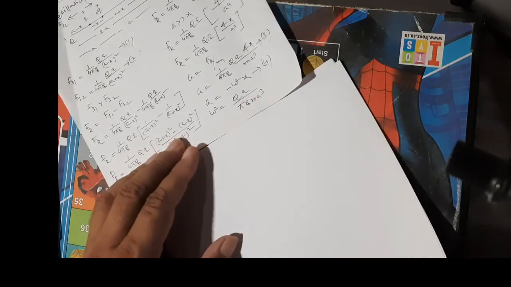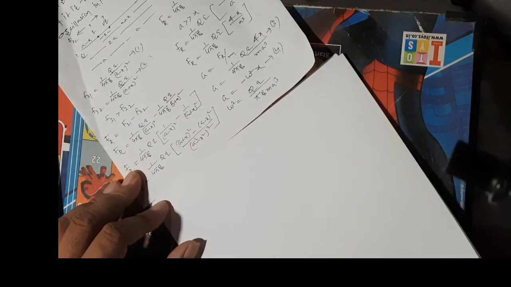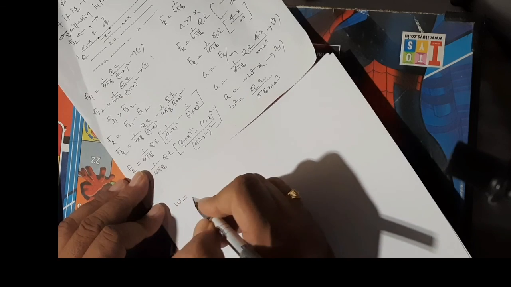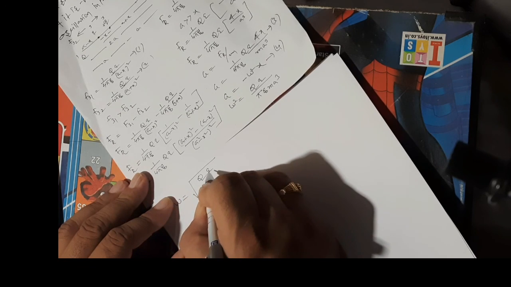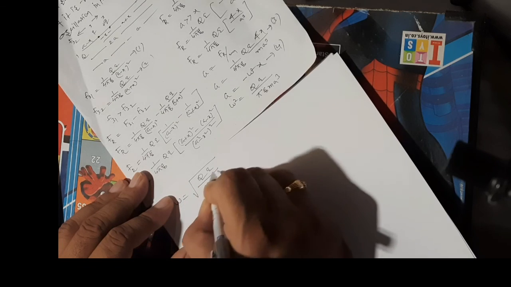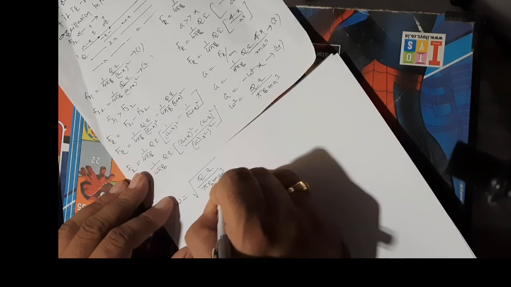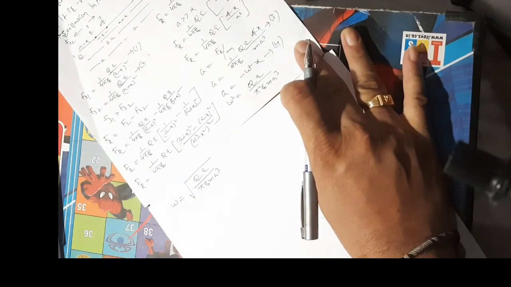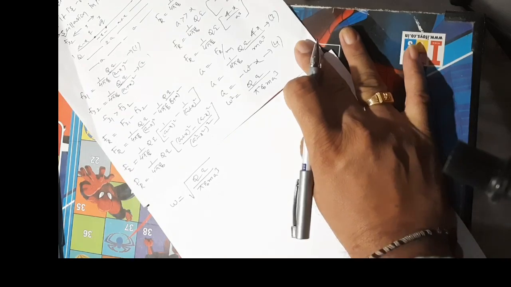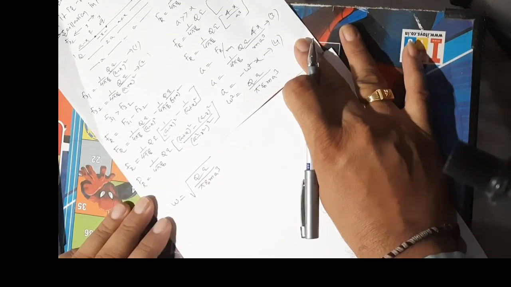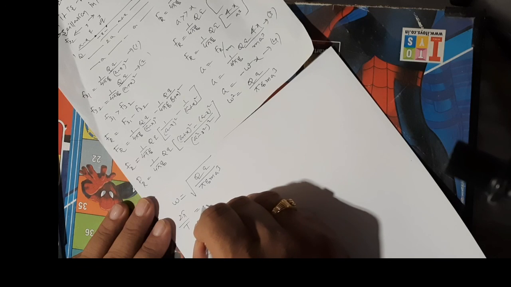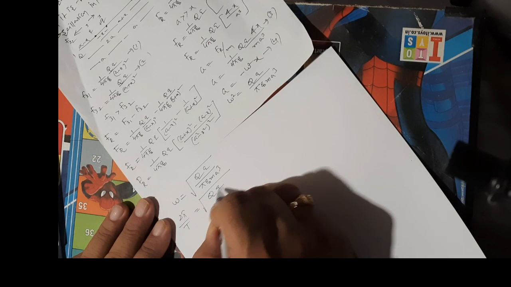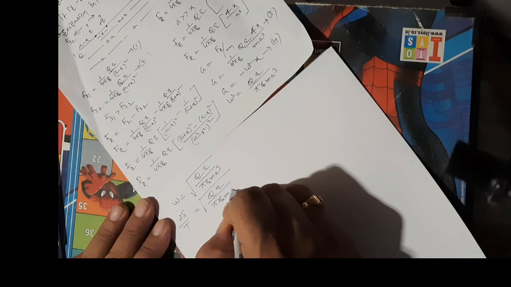Now let us do this problem here. Omega is equal to square root of capital Q into small q divided by pi epsilon naught m a cube. We know that omega is equal to 2 pi by T. Omega is equal to 2 pi by T. That is equal to square root of Q into small q divided by pi epsilon naught m a cube.